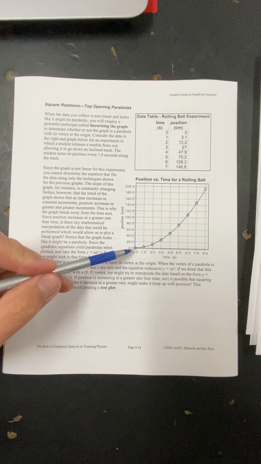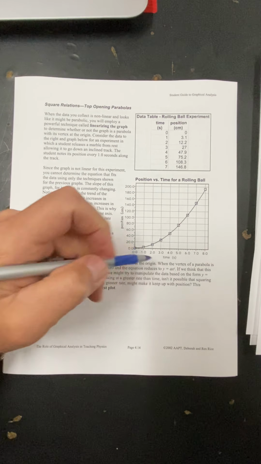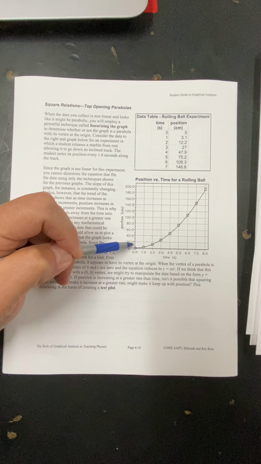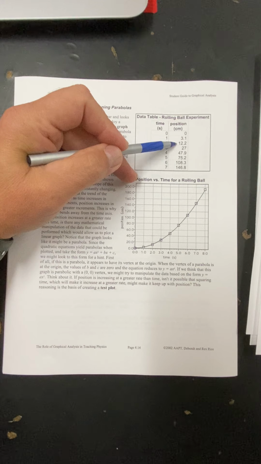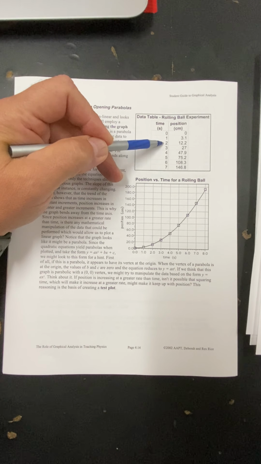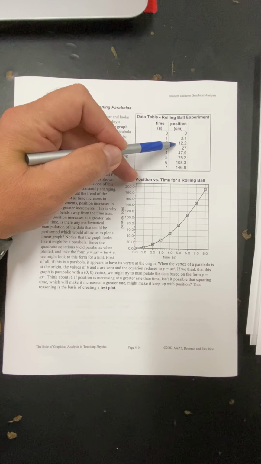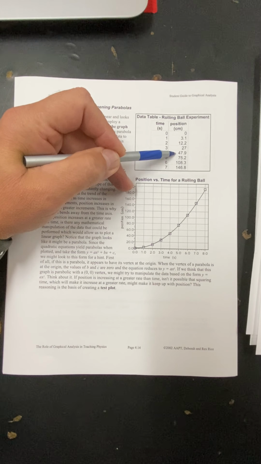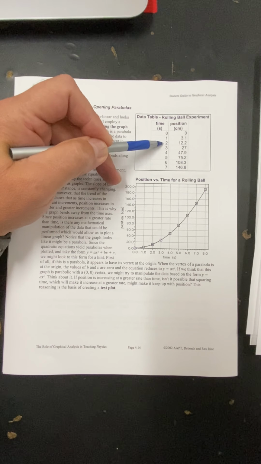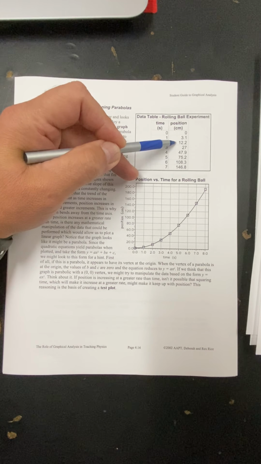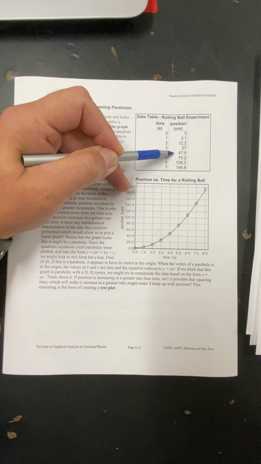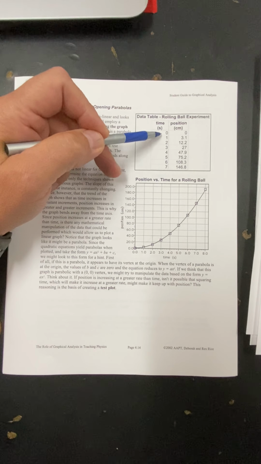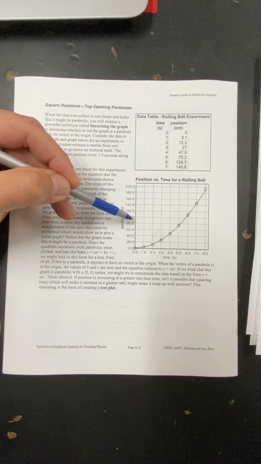You're going to notice this is not a proportion. Look at this. At 2 seconds, the ball had a position of 12.2. Well, what if we double the time? It took 2 seconds to go 12.2. What if we double the time to 4 seconds? Does that simply double the position? No, not at all. In fact, you're going to notice doubling the time made for approximately 4 times the position. So 12 times 4 is like 48. So this is definitely not a direct proportion. This kind of looks like a squared proportion.